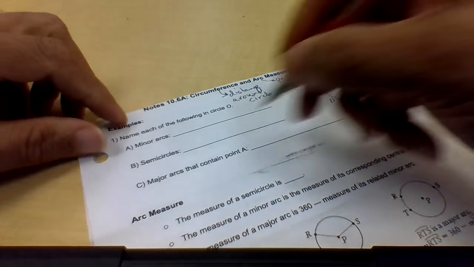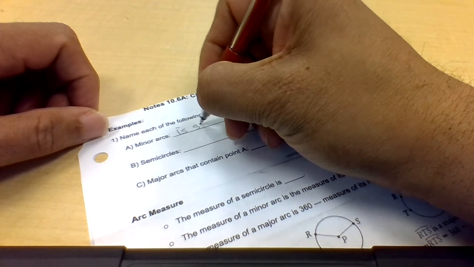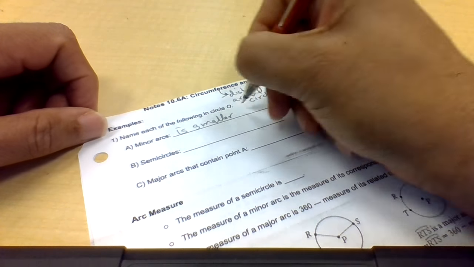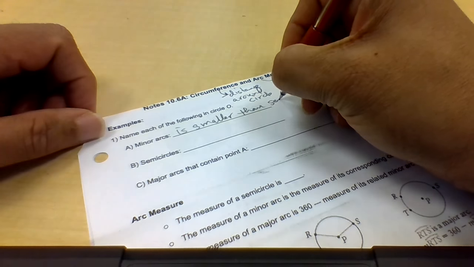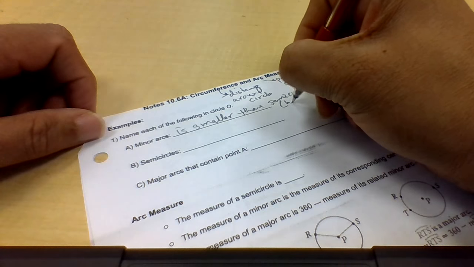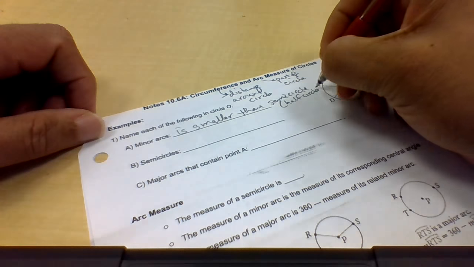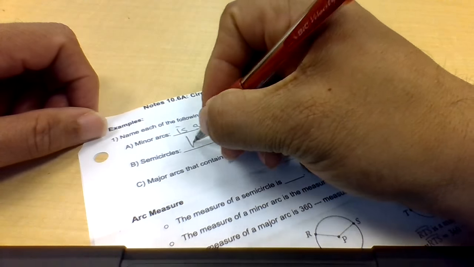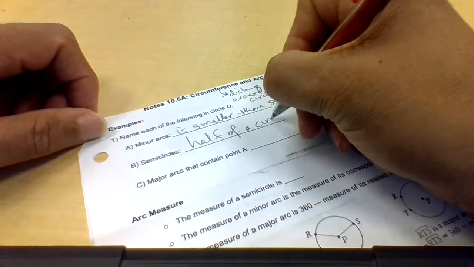So a minor arc is smaller than a semicircle. And a semicircle is half a circle.